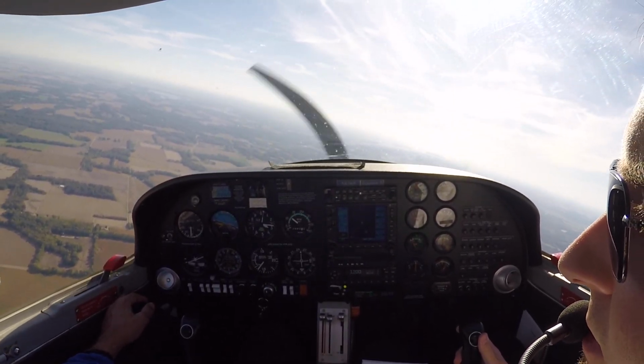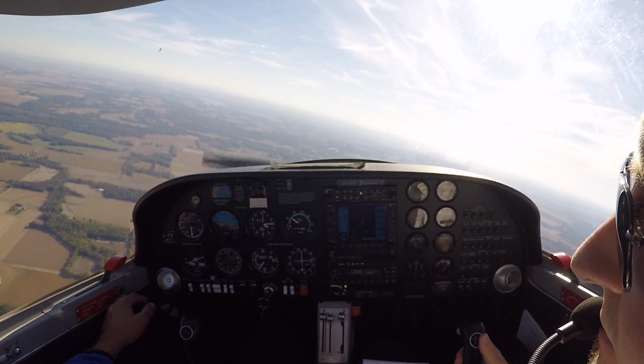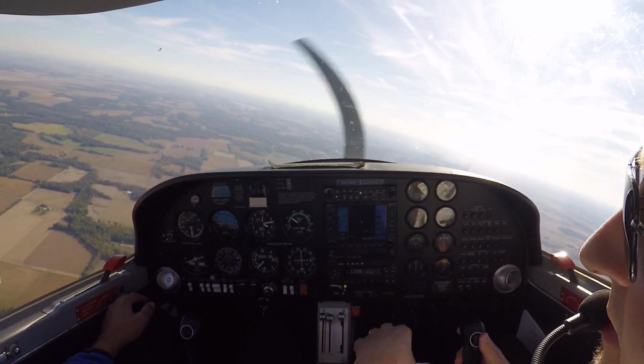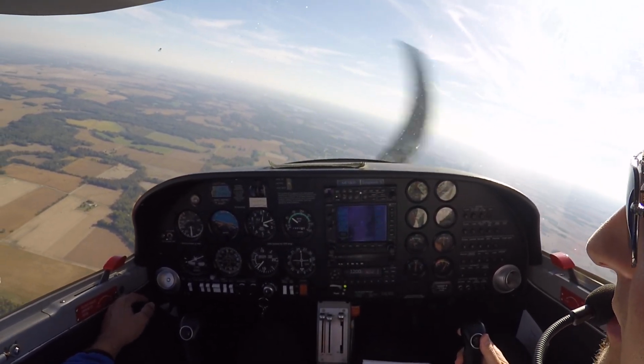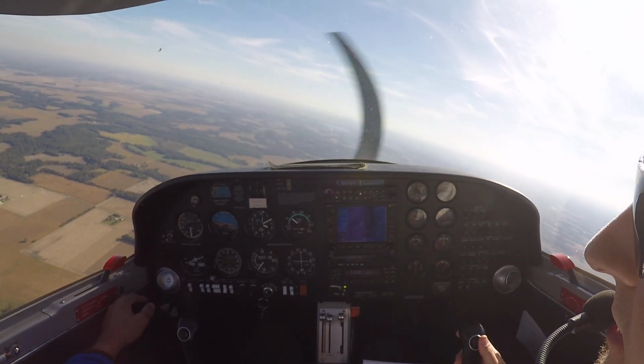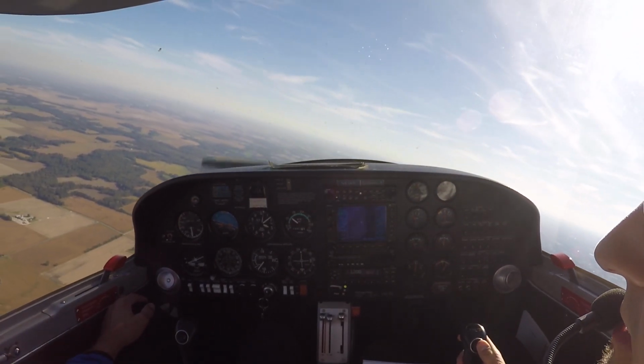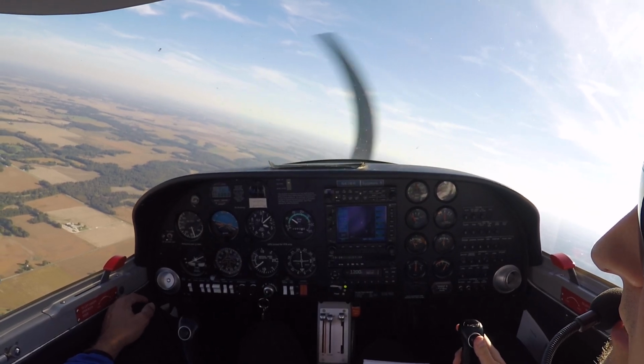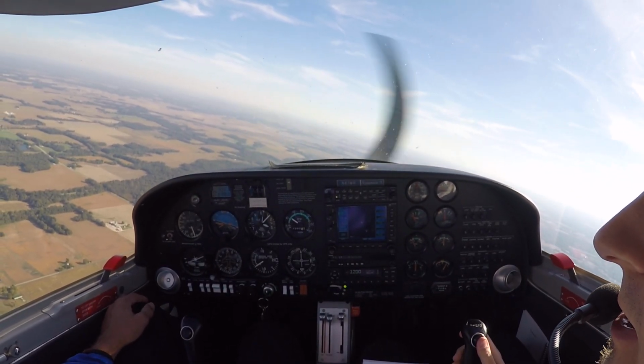The most important thing you can do for this emergency procedure would be to divide your attention from outside to inside. So the entire time you're reading the checklist, make sure you're still flying the airplane, still maintaining that best glide speed, 73 knots, as we continue to spiral down here.